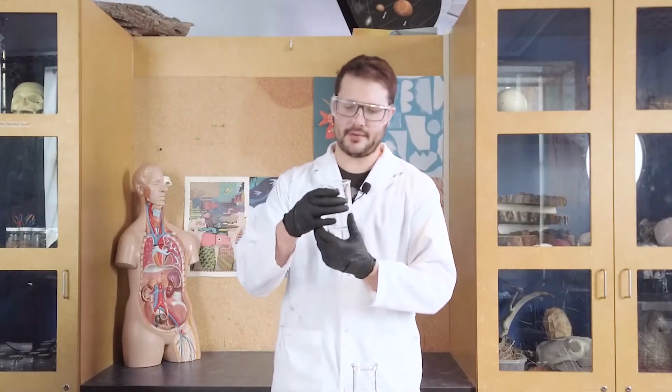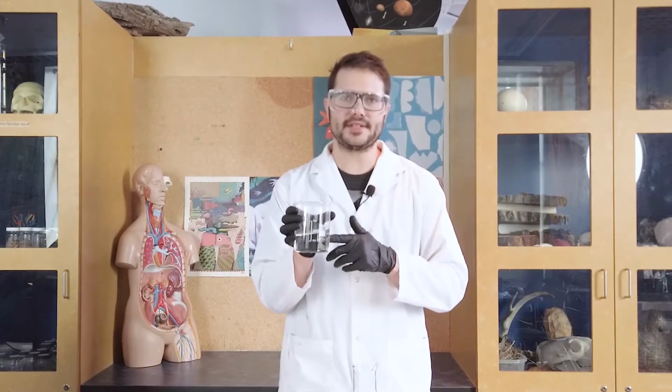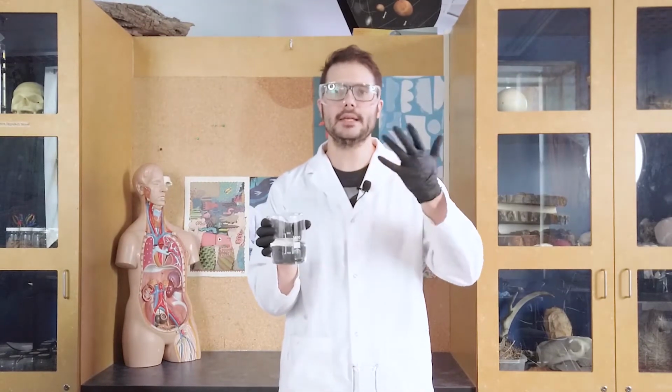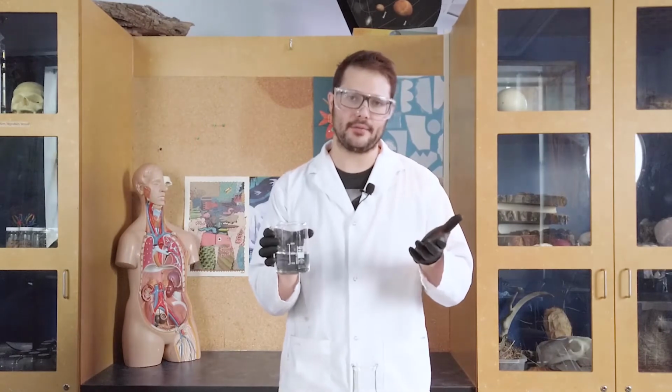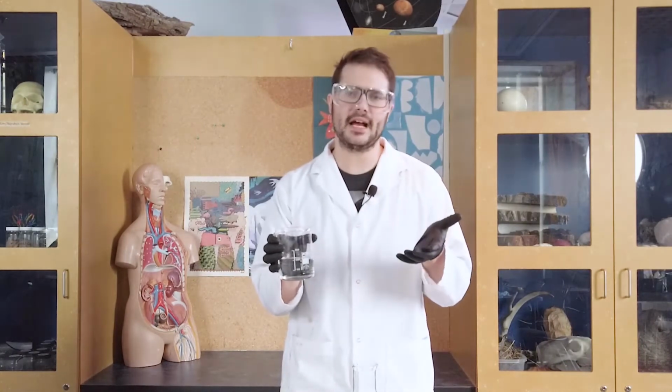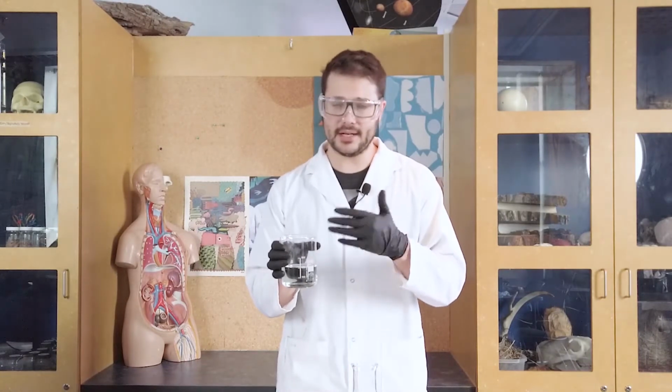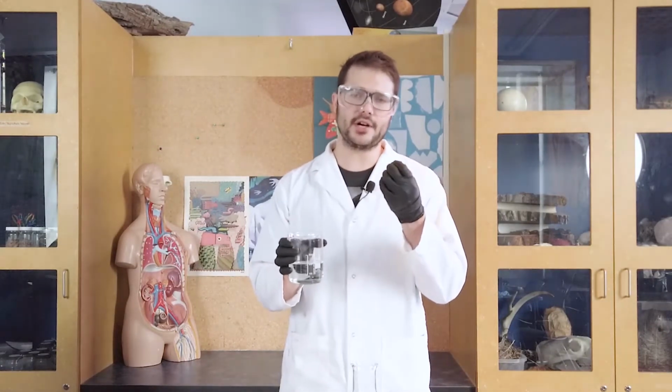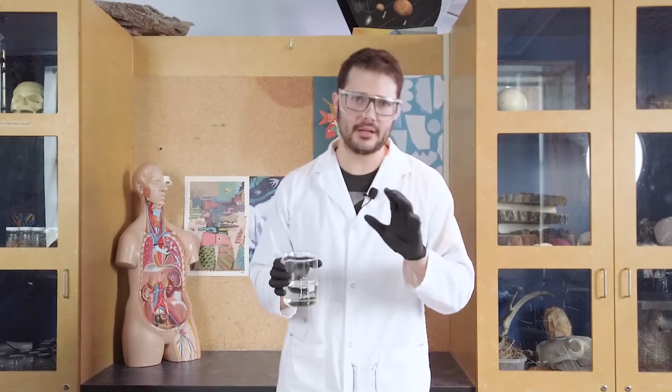So the first chemical that we're going to be using today is 30% hydrogen peroxide. This hydrogen peroxide is lab grade. That means that it's 10 times stronger than what you would typically find at a pharmacy. Now, because it's so strong, it can actually cause chemical burns if we weren't careful. That's why we need to wear these nice gloves to keep our hands safe.